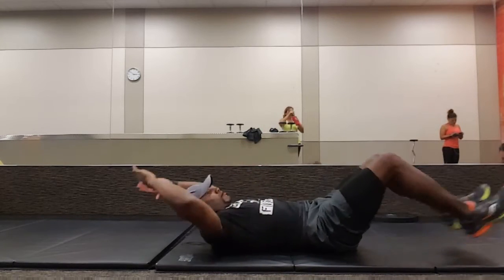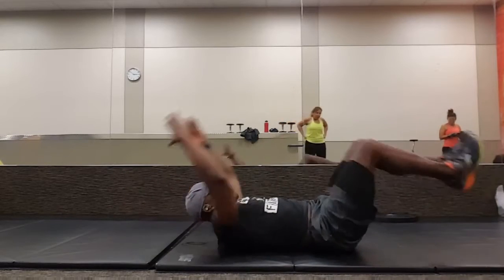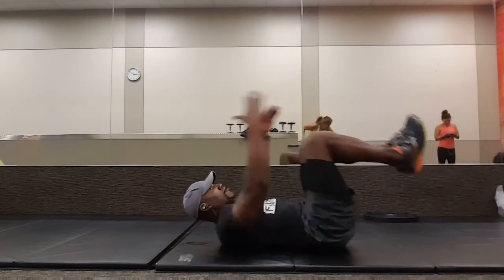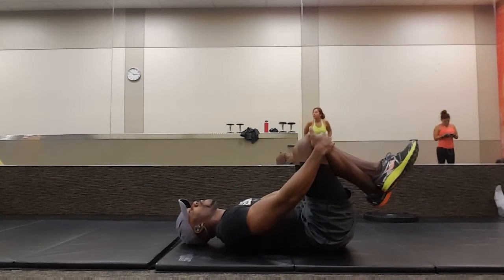If you want to add some difficulty, you keep your feet up at the same level or slightly higher than your knees. That really gets that burn. Notice my butt is rotating off the floor. It's okay to rest here, but you want to make it quick.